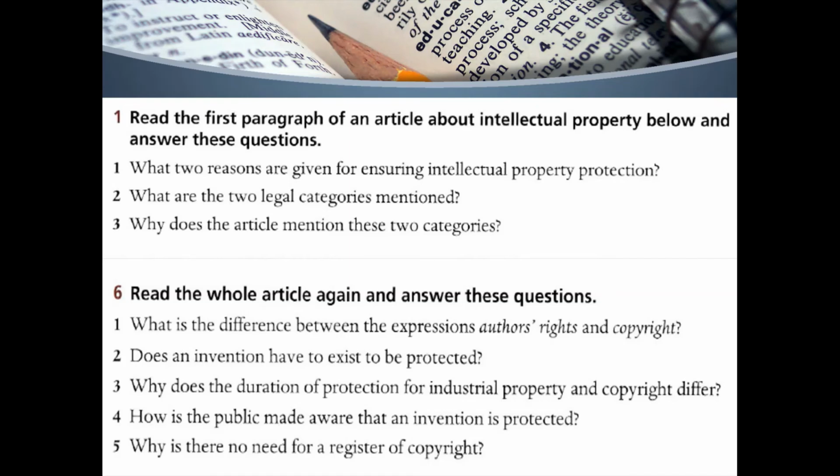And the next one, why does the duration of protection for industrial property and copyright differ? Actually, protection for an invention gives a monopoly right to exploit an idea. So the duration is about 20 years, because it is only the exploitation of the idea that is protected. And copyright, on the other hand, prevents unauthorized use of the expression of the idea, so the duration of protection can be much longer.